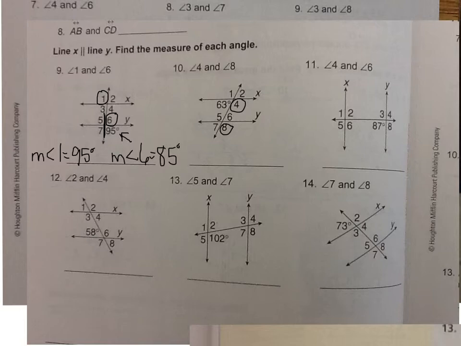I bet you Otto is really good at figuring out transversal angle measures. Okay.